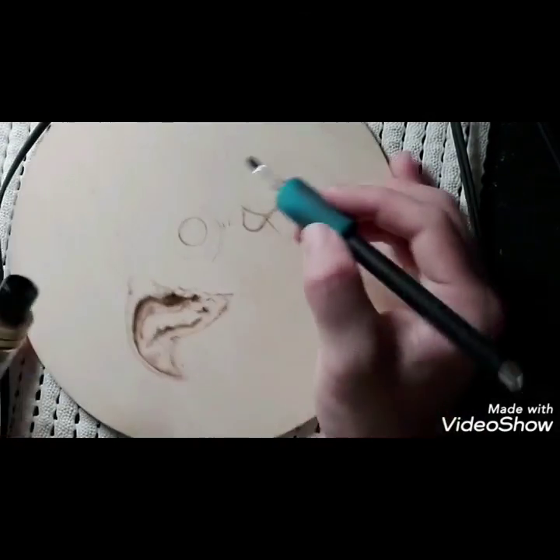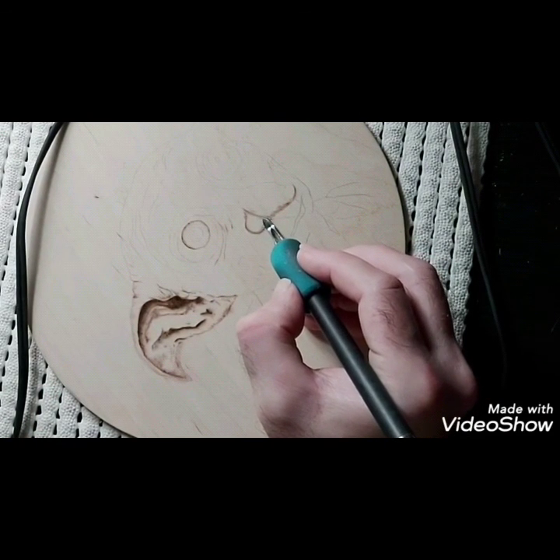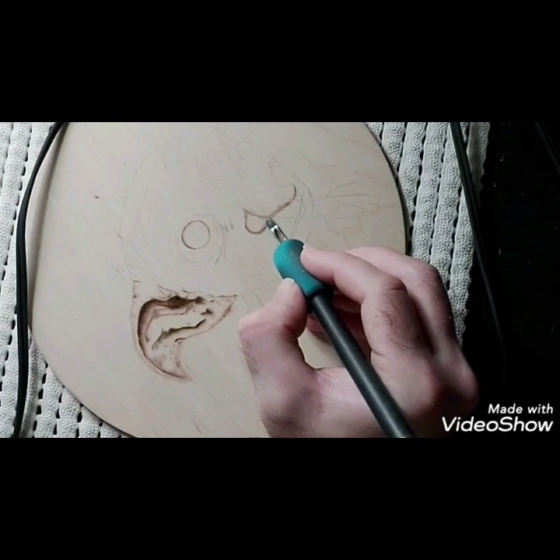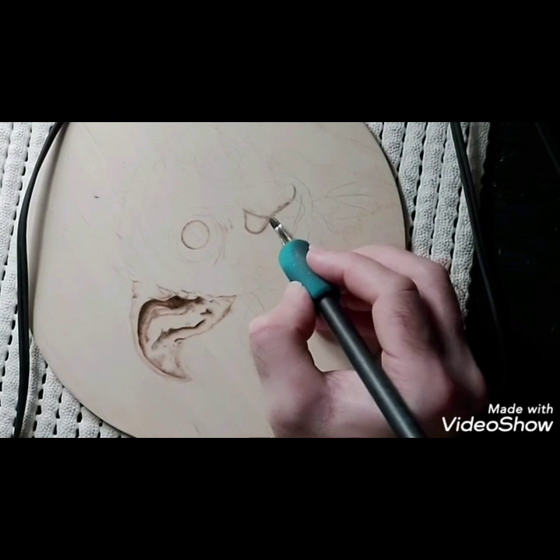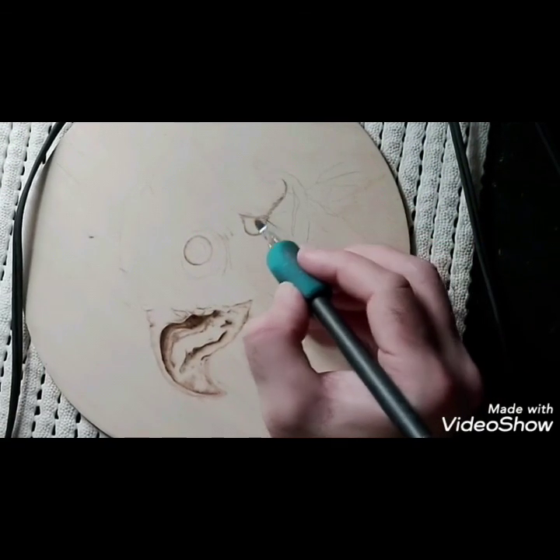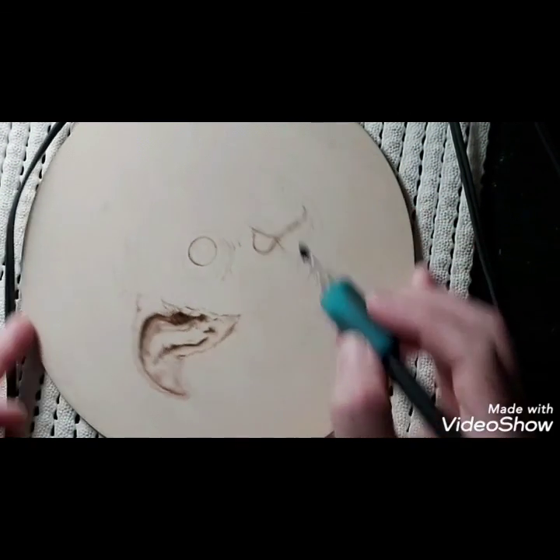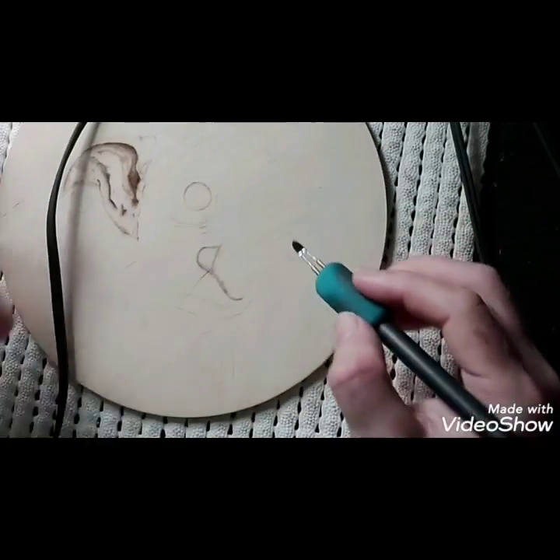This side of this nostril goes thinner and thinner at the bottom as it meets this main turnip shape.